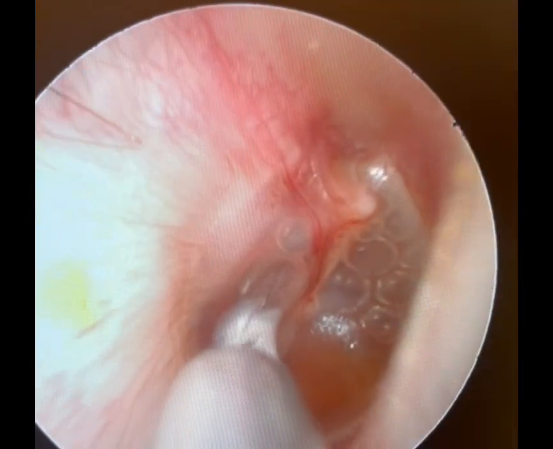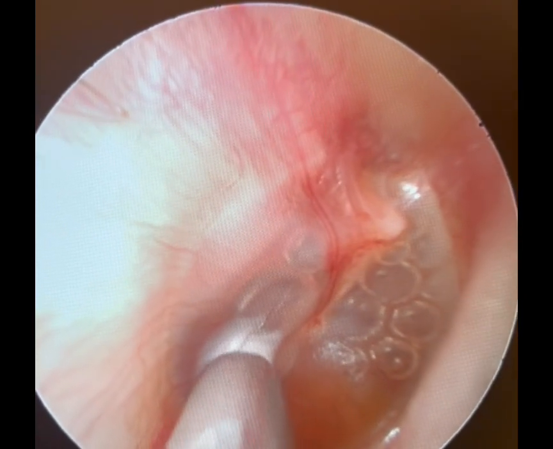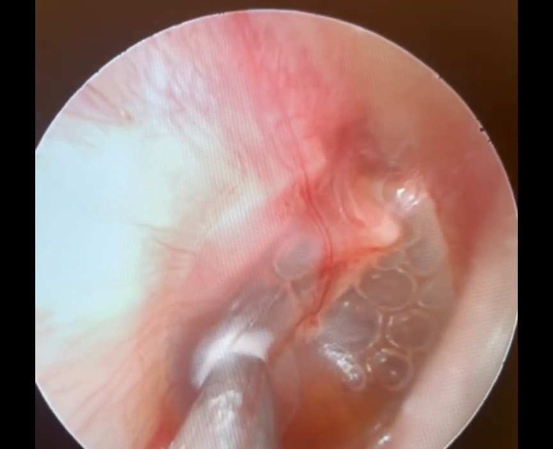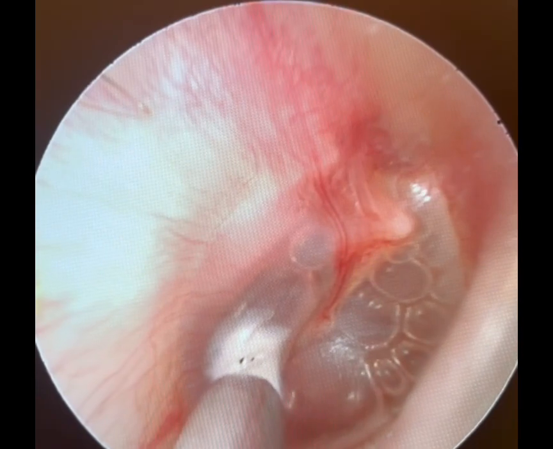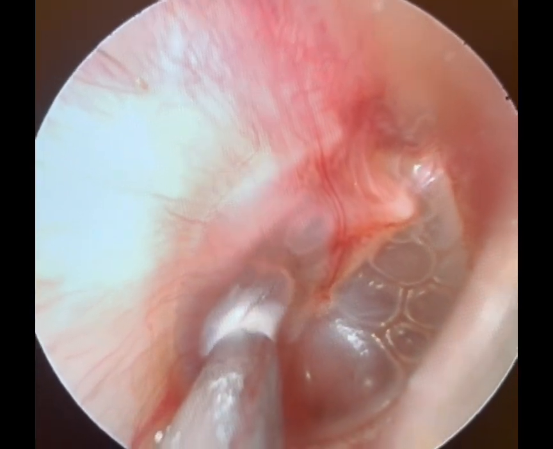All right, so here we are. After we made the opening in the eardrum, here's my suction, and we're going ahead, and you can see the evacuation of some of that fluid. You see the bubbles kind of moving around as we're suctioning it out.